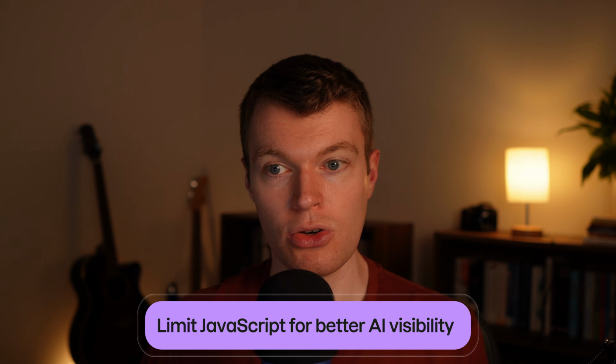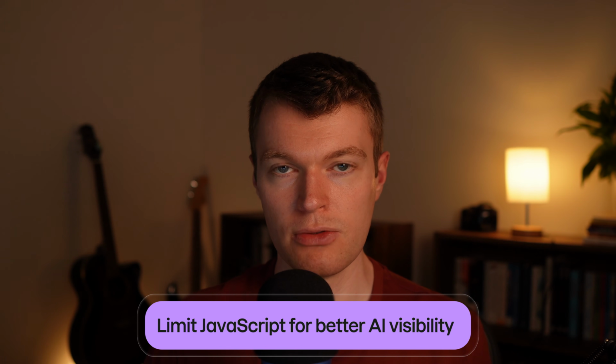Now, the reason I am checking for this is because AI tools like ChatGPT and Claude and those kinds of tools, they often struggle with JavaScript heavy websites in terms of parsing them. And while things could change in the future, and these tools are likely to improve their ability to parse code beyond HTML, it is a good idea to ensure your site is not too JavaScript heavy for improved AI visibility.